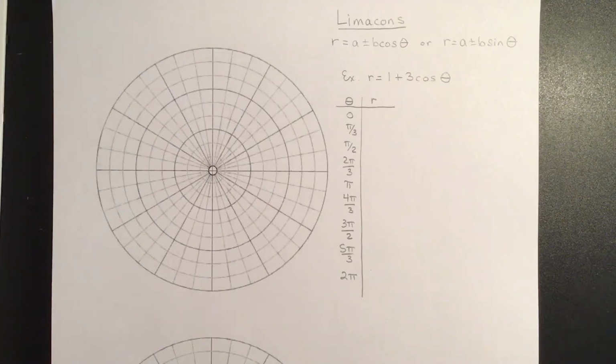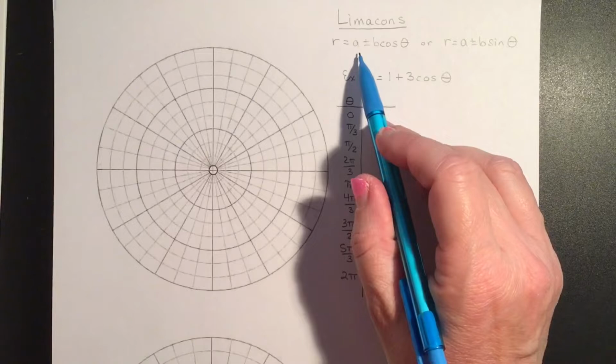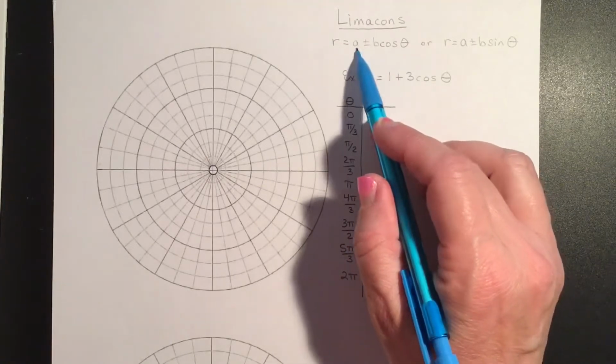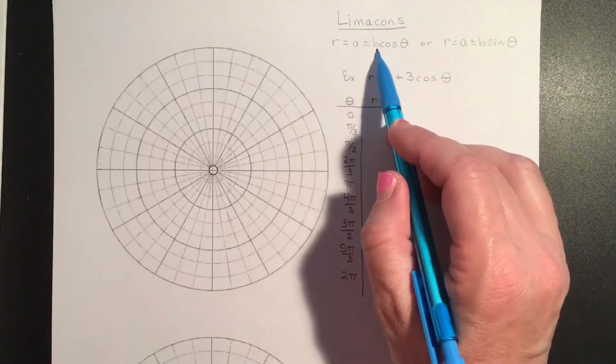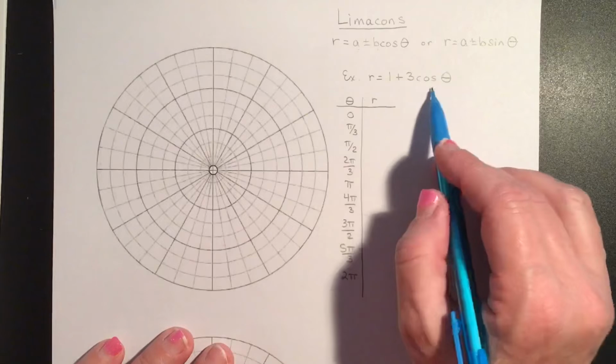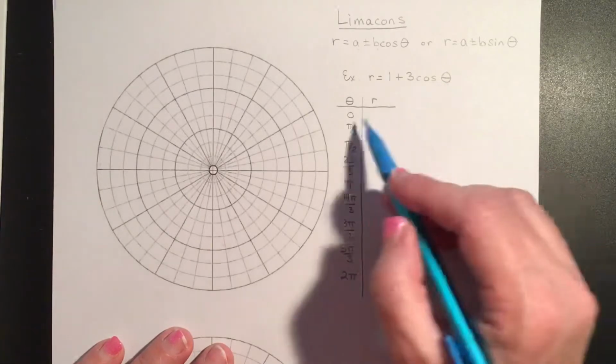The topic of this video is to graph polar graphs named Limacons. The Limacon is similar to the cardioid, except these two numbers are not the same. So notice how we use a variable A and a variable B. I'm going to use the first example, which will be 1 plus 3 cosine theta.